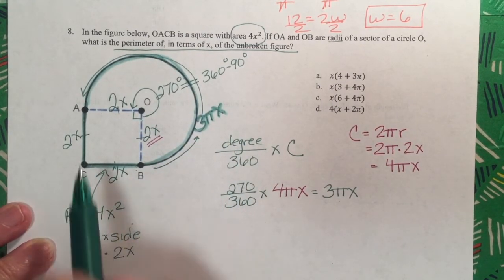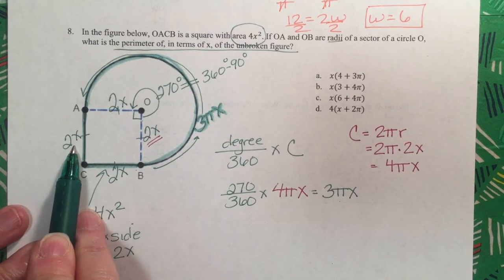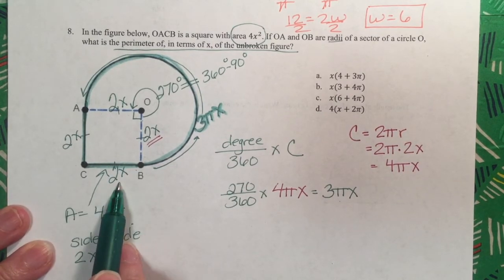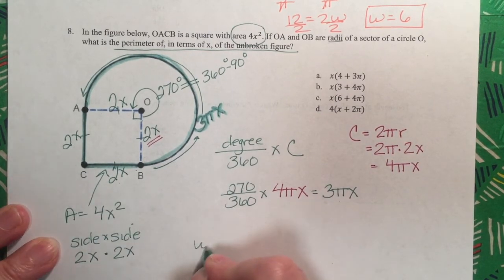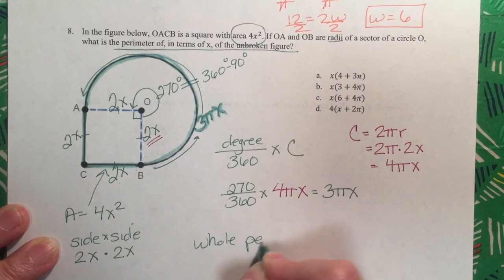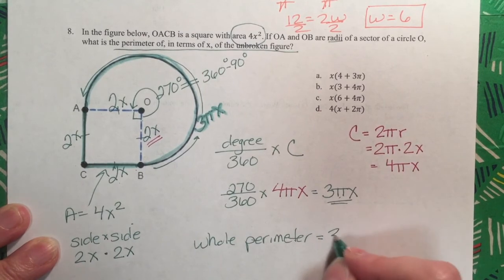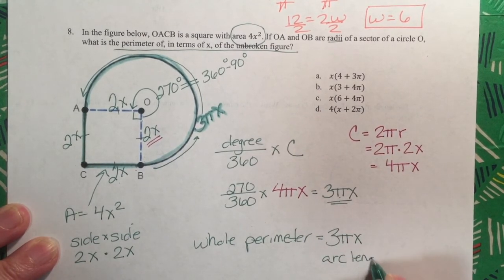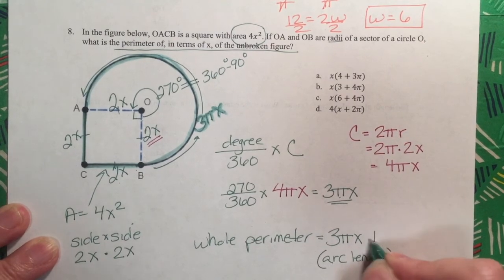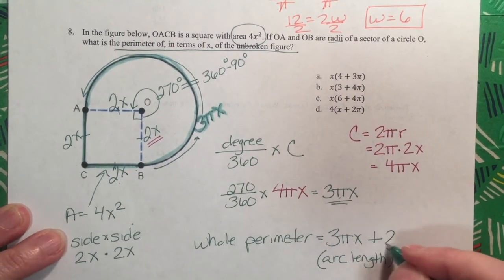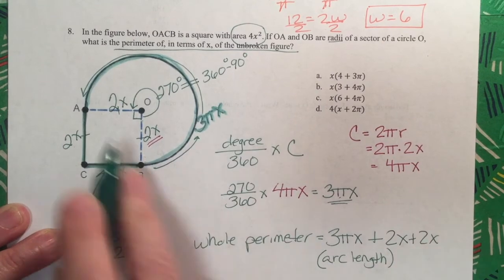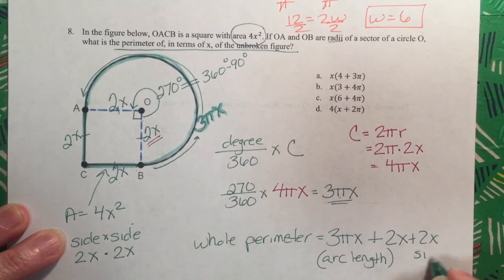Well, we know how long this side is, it's 2x, and we know how long this side is, it's 2x. So the whole perimeter is 3 pi x. That's the curved part. That's the arc length. Plus 2x plus 2x, which are the sides of the square.